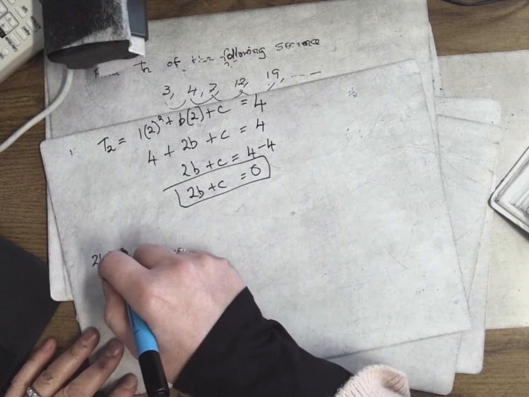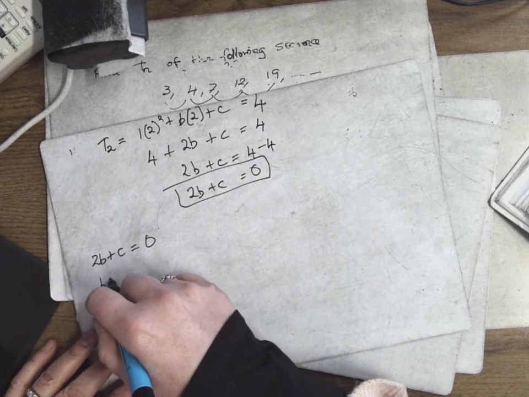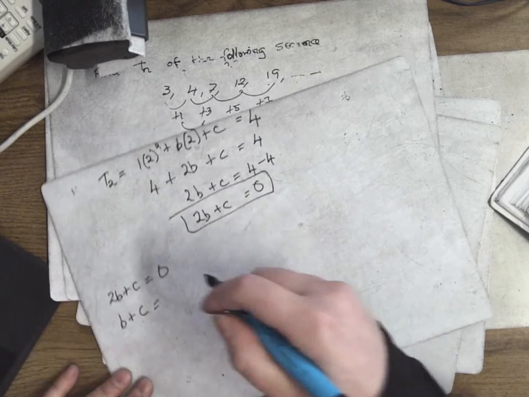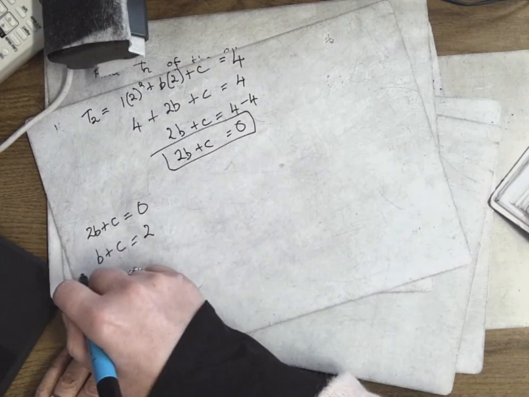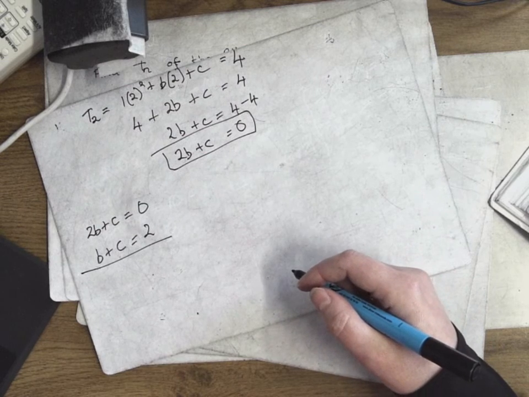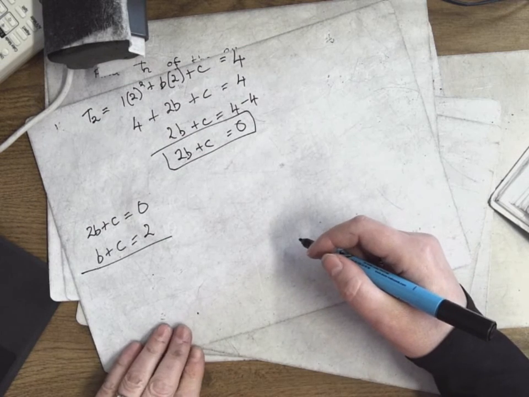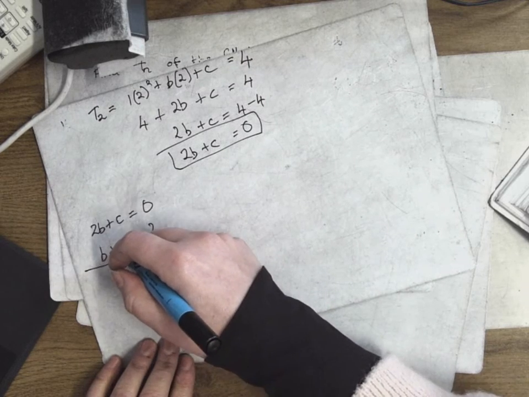So one equation is 2b plus c equals 0. The first equation is b plus c equals 2. Write them under each other and you're going to do simultaneous equations. So we're going back to our algebra. We have a 1c and a 1c.